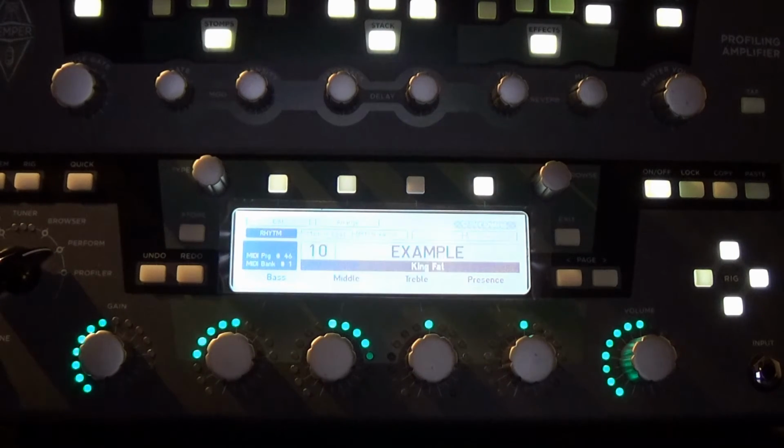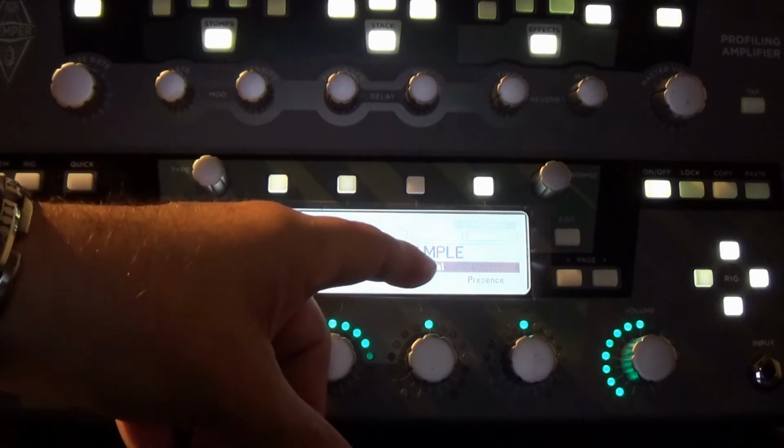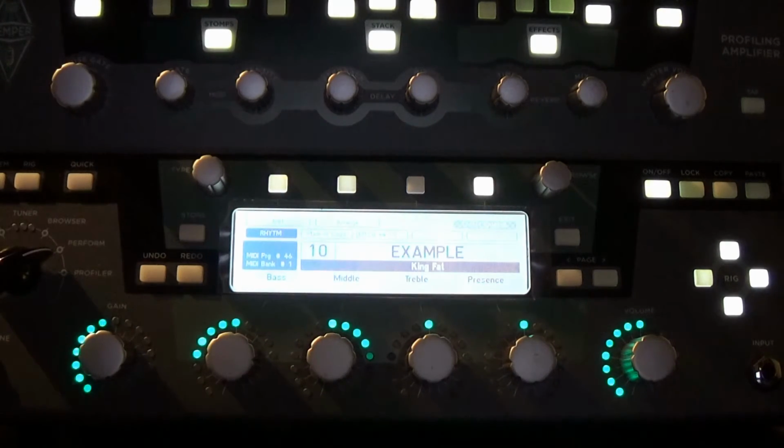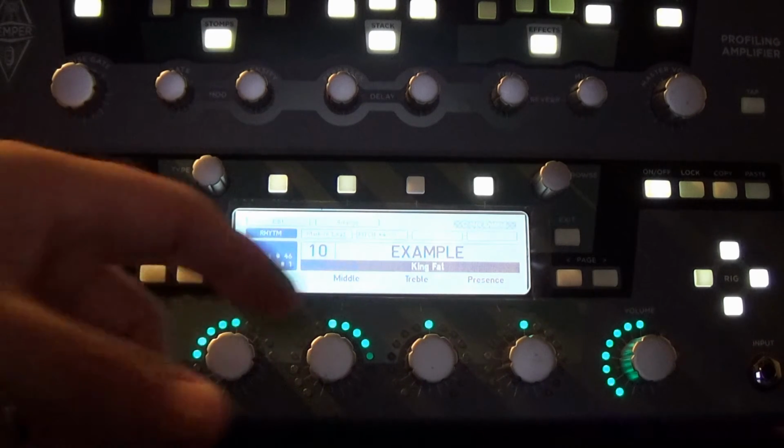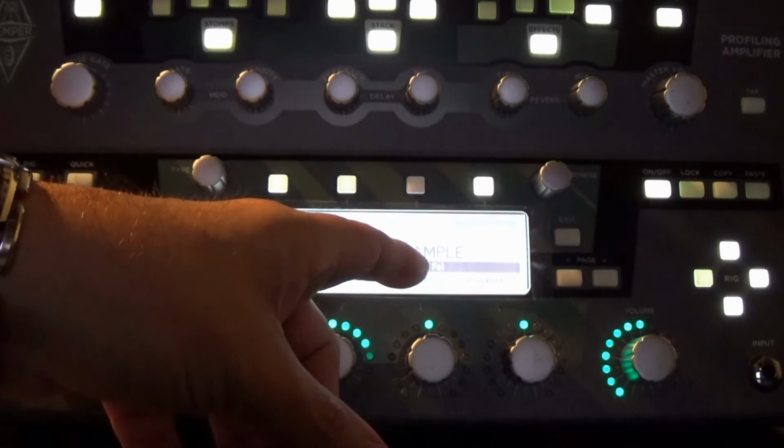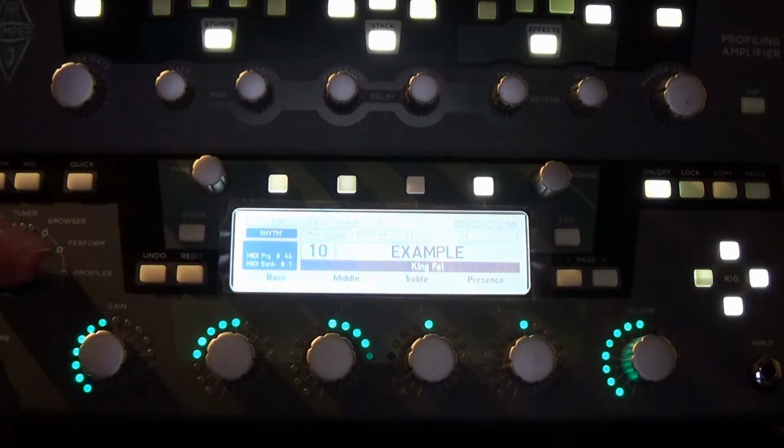Yeah, and it's stored. For the first slot in performance number 10, the first slot is called rhythm, and here you can see that it is King Fat. You can also rename the rig, but I mean, if you go in, you can rename the rig and call that rhythm, but that would be kind of stupid to do. It's much better to see what rig you have originally here in this line, and what you plan to do with that rig in this performance.